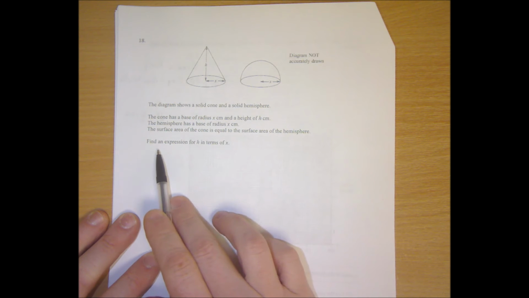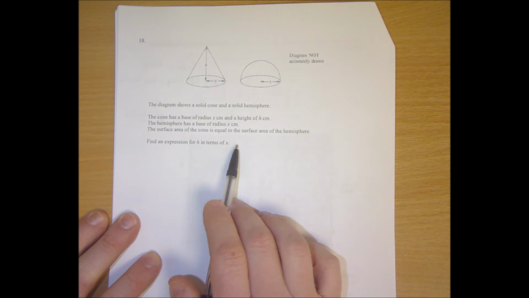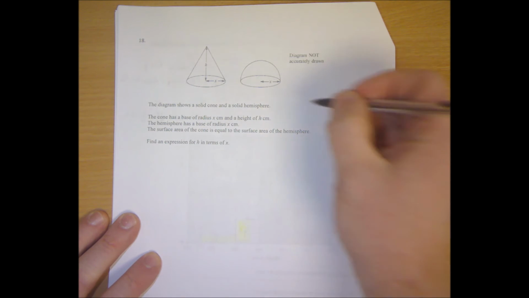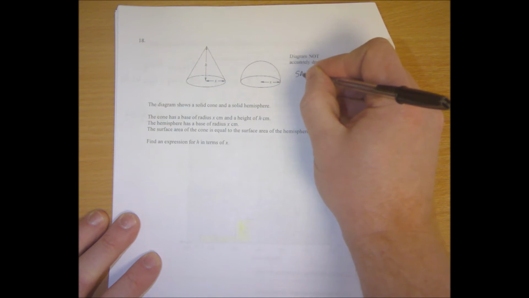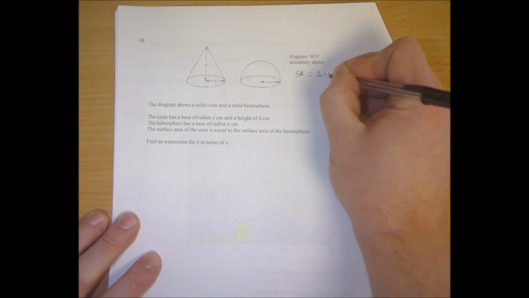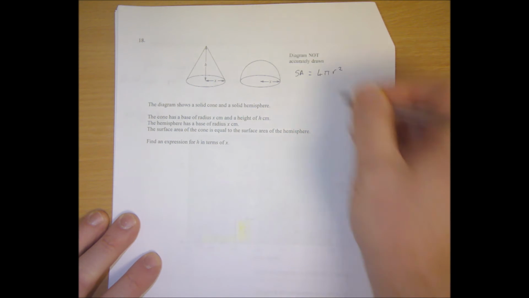So, in your exam you would be given that the surface area of a sphere is 4 pi r squared, and the curved surface area of a cone is pi r l.